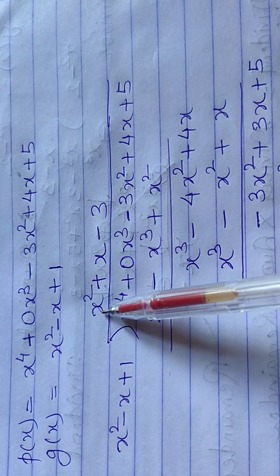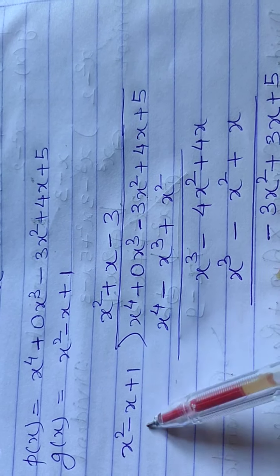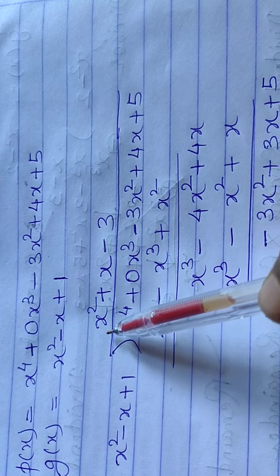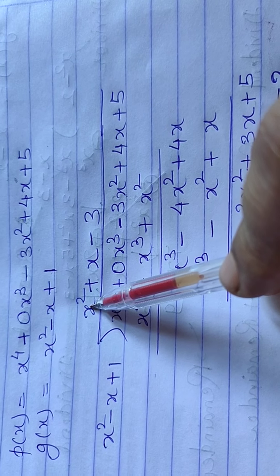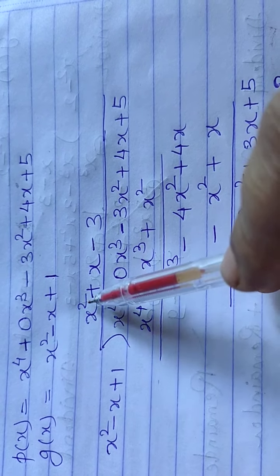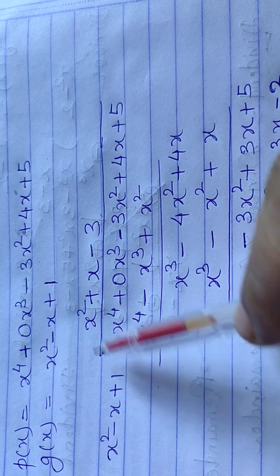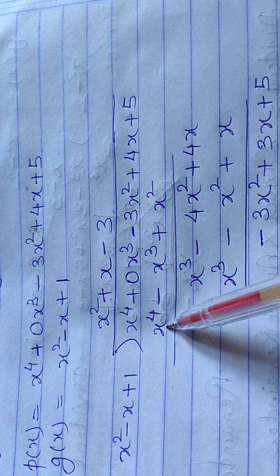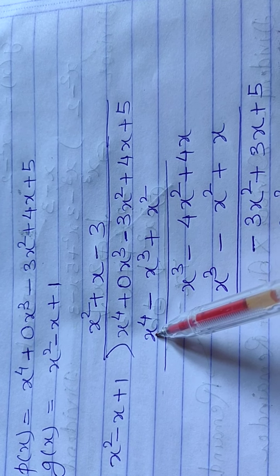Therefore, we will multiply by the x square term. Okay, so we are going to multiply by x square, and the coefficient of this x to the power 4 is 1. So 1 into x square, the first term of the quotient will be x square. Now I have written x square here, and multiply all the terms of this divisor by x square. X square into x square becomes x to the power 4. First term, we should always get the same term here, x to the power 4.